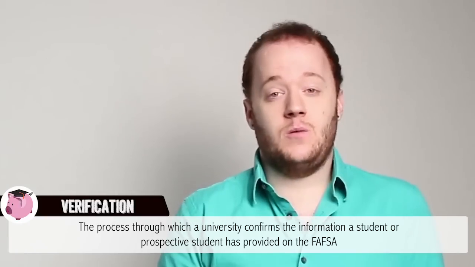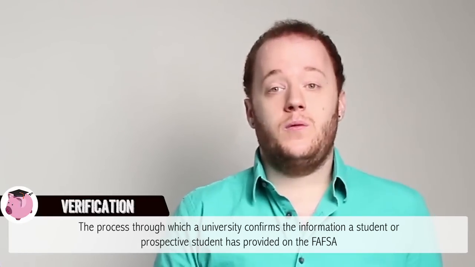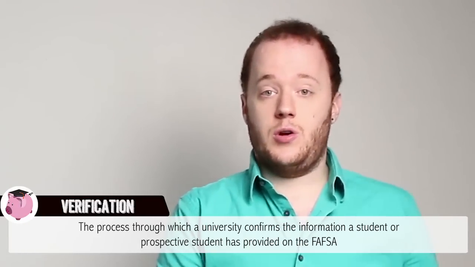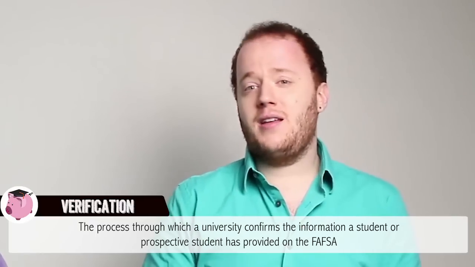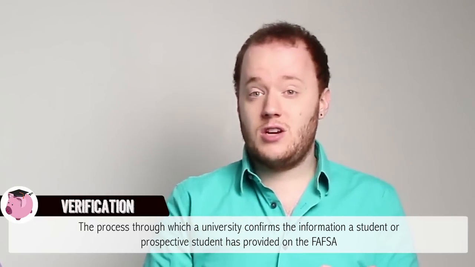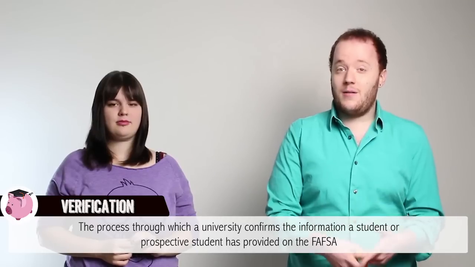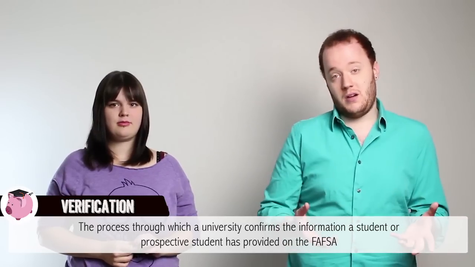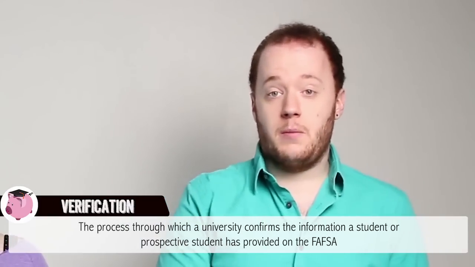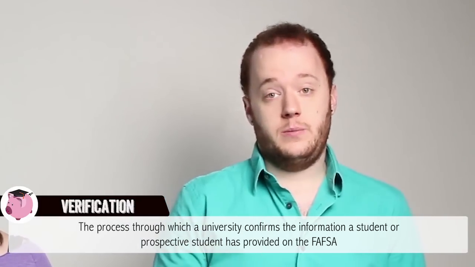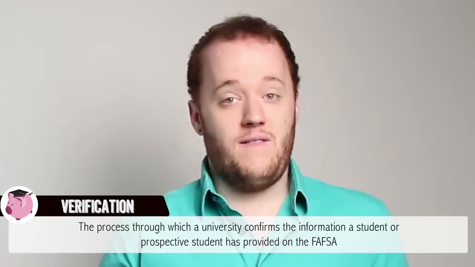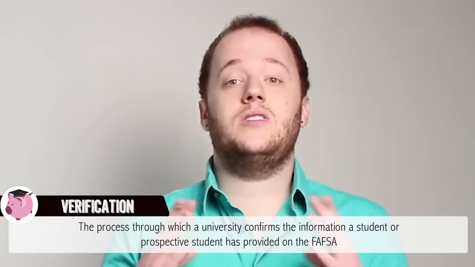The next big term is verification. Basically what verification means is that you have to prove that what you put on the FAFSA is true. There's typically paperwork that you have to fill out, including sending in tax transcripts from the IRS. It's a headache, but it's a necessary process because of federal law. Verification is a roadblock that prevents your financial aid package from being dispersed and credited to your account. So in the event that you see that you're being verified, do it early.